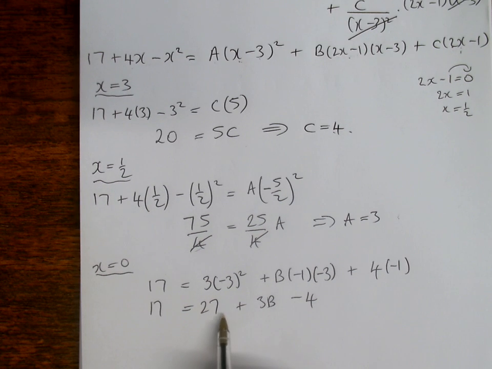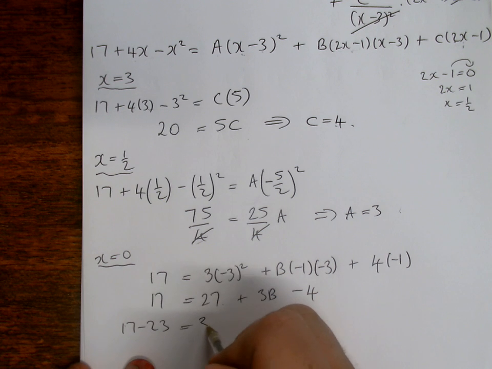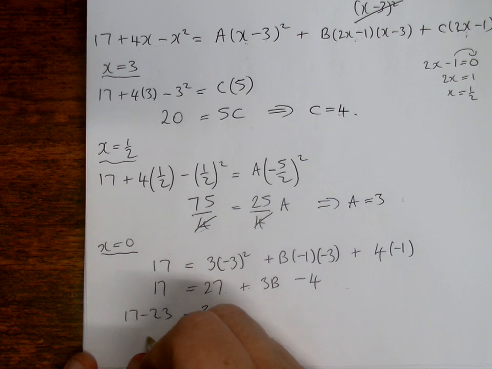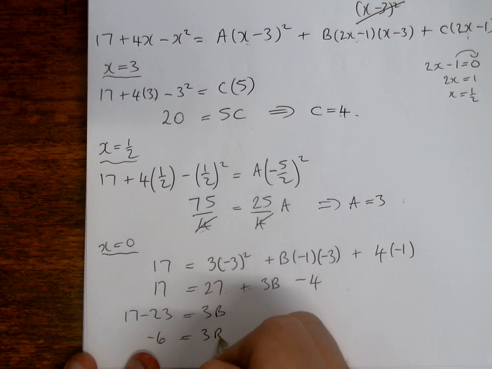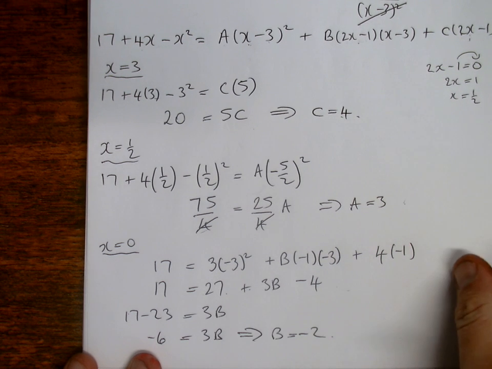And then if we work this out here, what we get is 23, so 17 take away 23 is 3b. Okay, that's 23, isn't it? Take it over. So then 17 take away 23 is minus 6 equals 3b, which means then b is equal to minus 2.